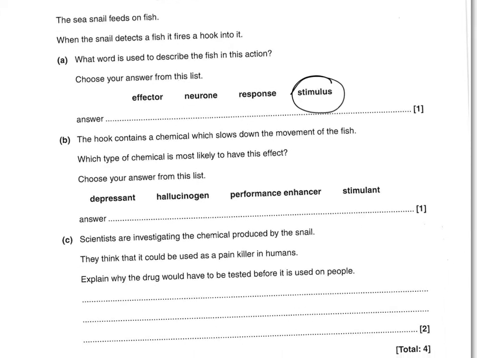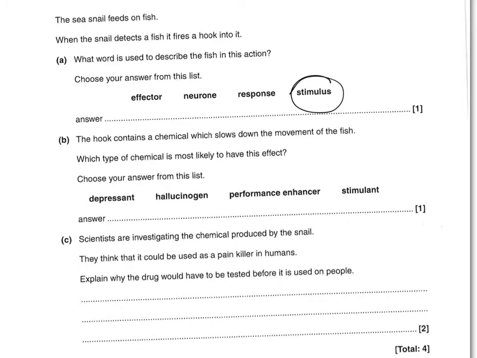The hook contains a chemical which slows down the movement of the fish. Which type of chemical is most likely to have this effect? The one that's most likely to slow down the movement is the depressant. Remember, a hallucinogen makes you see things. A performance enhancer would make the fish go faster, and a stimulant would also do the same. So depressant would slow down the movement of the fish.